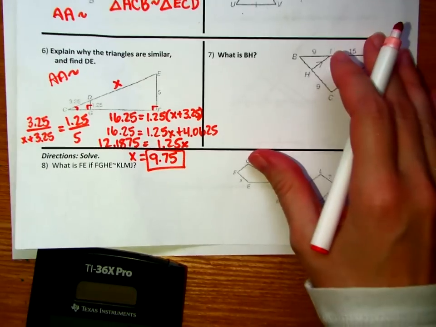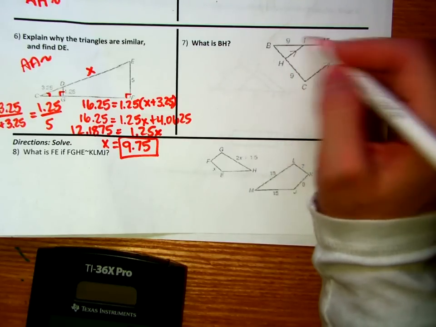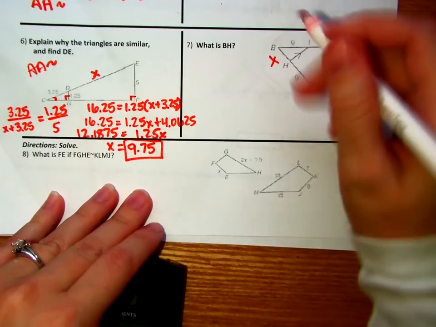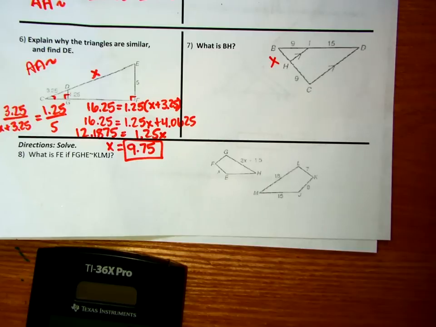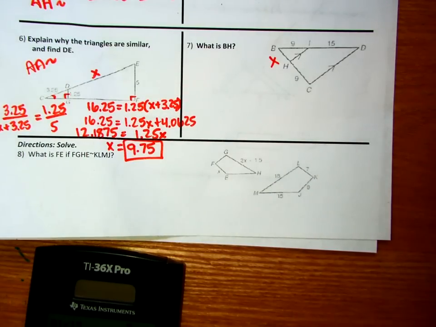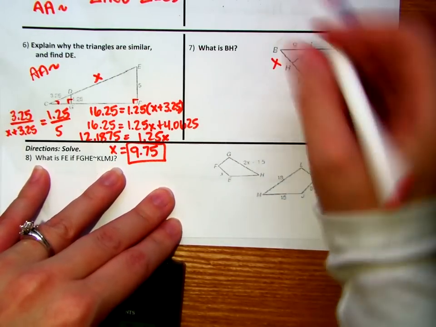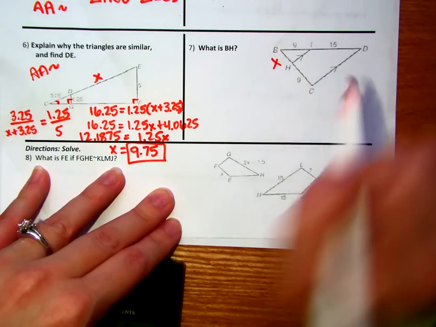Now on number 7, it says, what is BH? And again, you just kind of have to watch out for the whole sides here. So BH is what we're going to put an X here next to. And so we're going to set up our proportion here. Now, when we set up our proportion, we can go ahead and do the same idea that we did over here. Or we can use that theorem that we learned in class the other day, which allows us to say if we have two parallel lines, and really we can put the third one up here, then it cuts these parts proportionally because we have similar triangles.